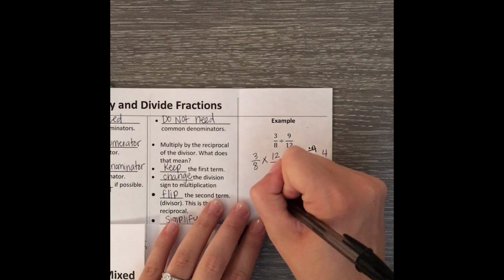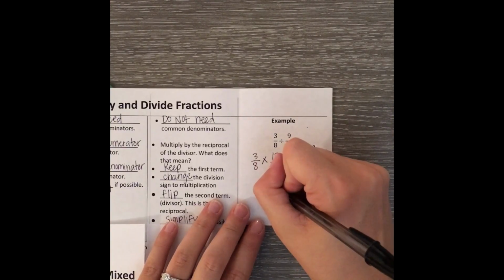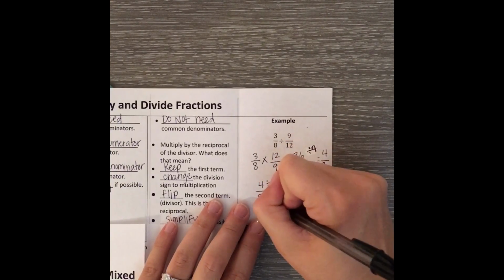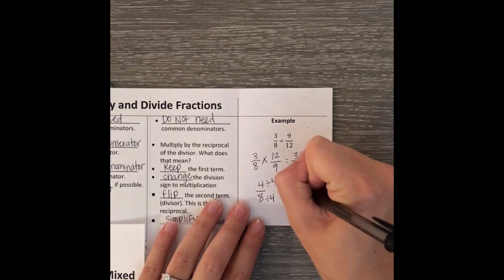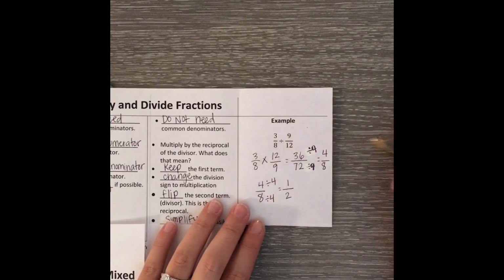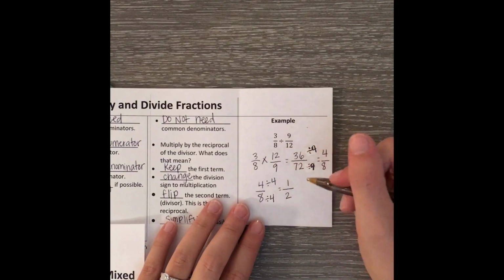And 4 over 8, if I want to bring it down here, that can still be simplified. You can simplify by 4. 4 divided by 4 is 1. 8 divided by 4 is 2. So our totally simplified fraction is 1/2.